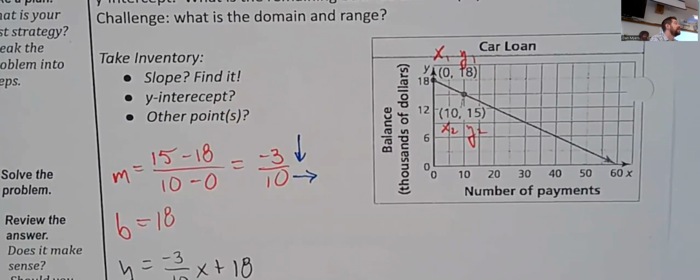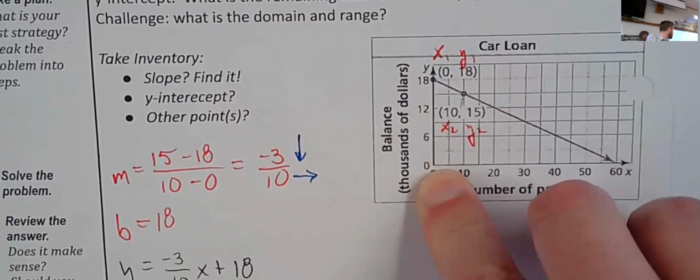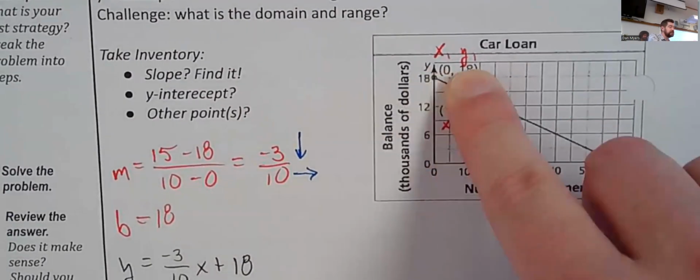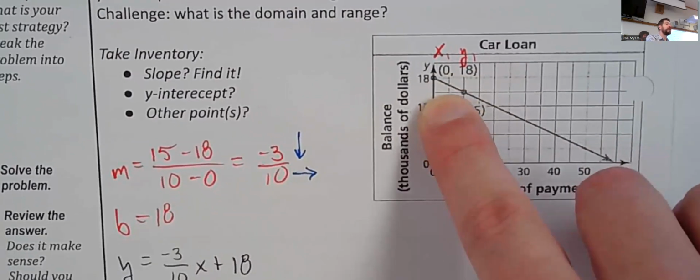So specifically in this context, what does our y-intercept actually mean? Yeah, the initial amount of the loan, he borrowed $18,000 to buy the car. That's what that means. Everybody see that? So the number is 18, but if you look over here, it's the balance. That's how much money is owed in thousands of dollars. So 18,000 is how much money was borrowed to buy the car.